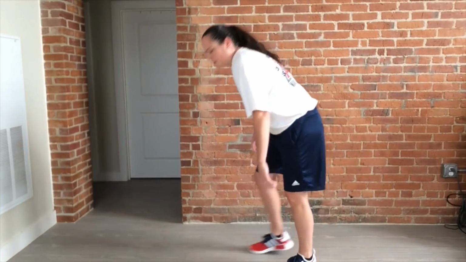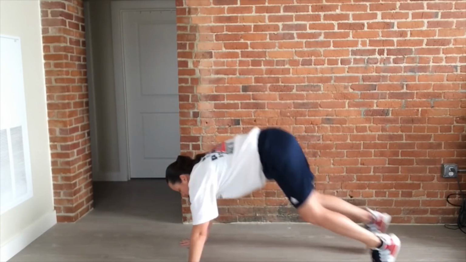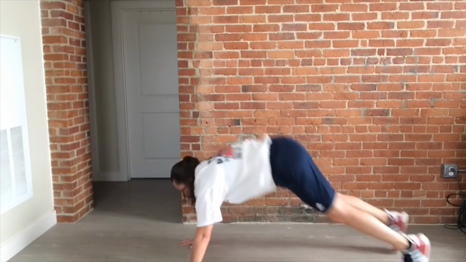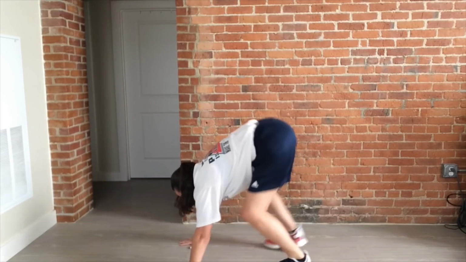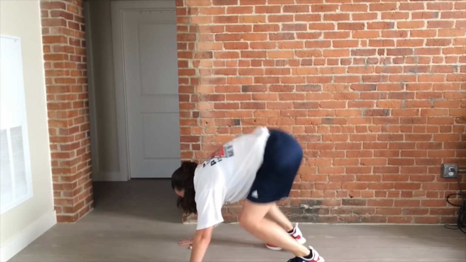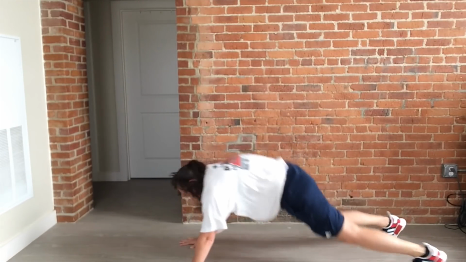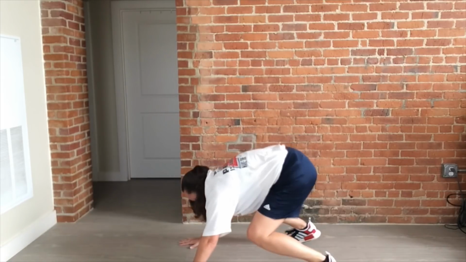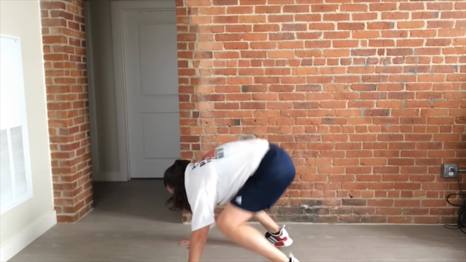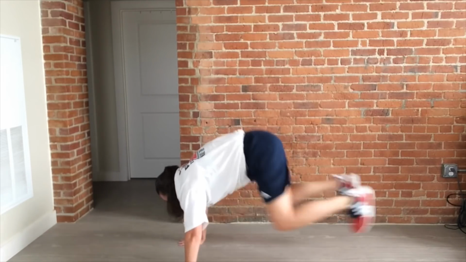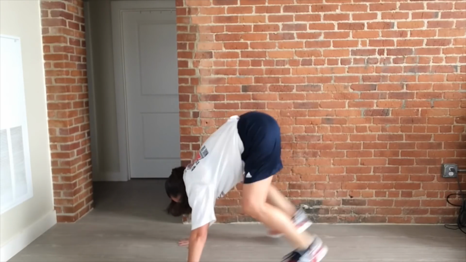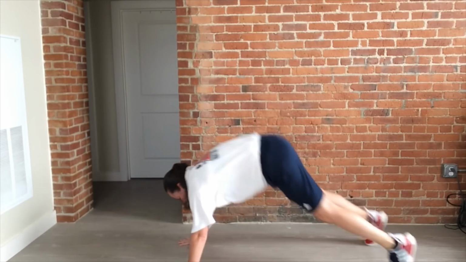20 half burpees. 1, 2, 3, 4, 5, 6, 7, 8, 9, 10, 11, 12, 13, 14, 15, 16, 17, 18, 19.